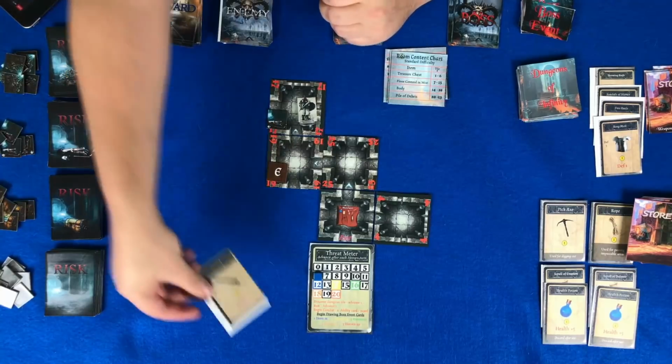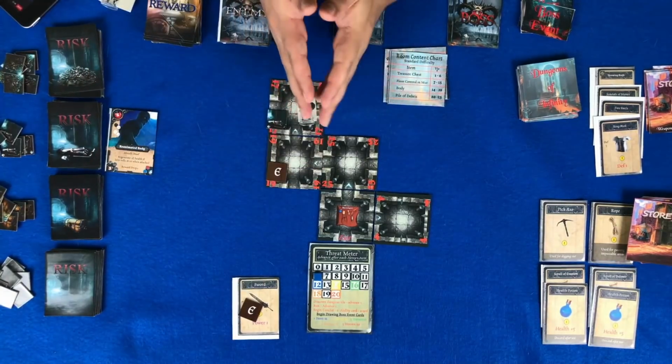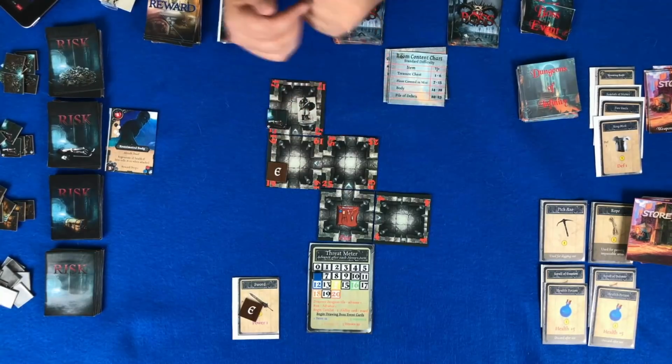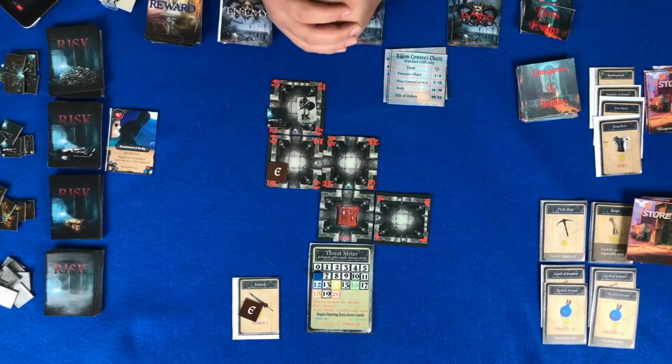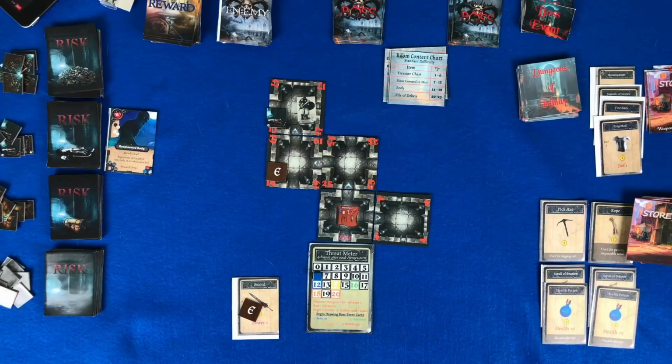Let's put this off to the side for now. So I'm going to ask you guys, should I press my luck? Should I open up this body and see if there's an item in there for me? Or is there a certain death for me? You tell me. I'm going to let you guys decide on that, and I'll give it a moment.